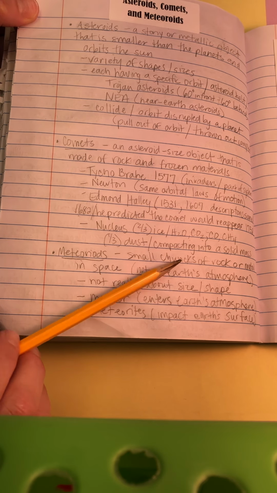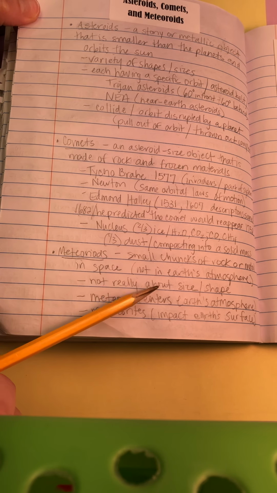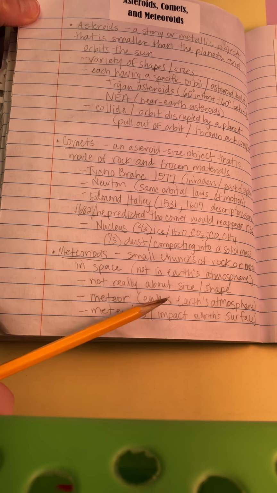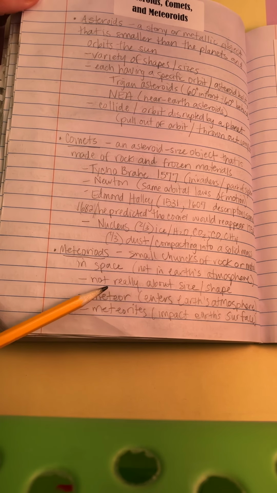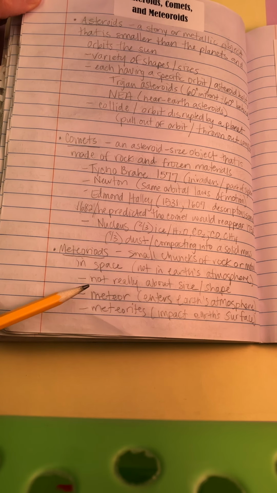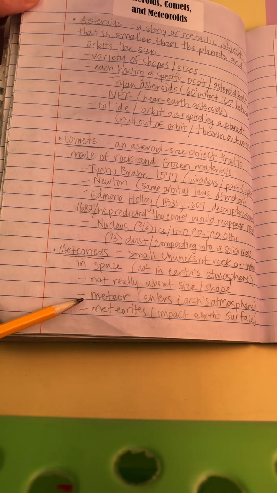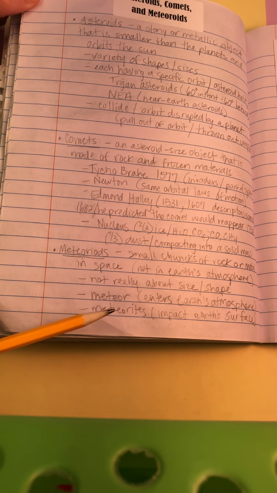So it's anything, these small chunks of rock or metal in space that are out and they have not entered the atmosphere, the orbital layers, our blankets, right? And so it's not really about size or shape. Once it does enter the atmosphere, it becomes a meteor. That means it's entered the atmosphere. Many times that burns up.